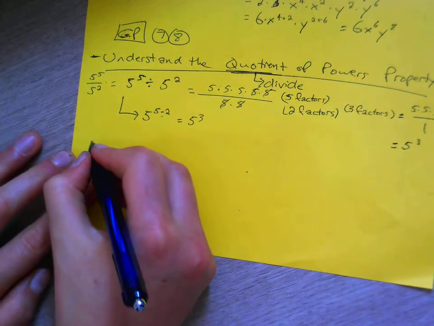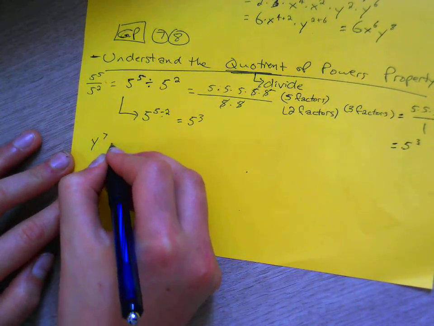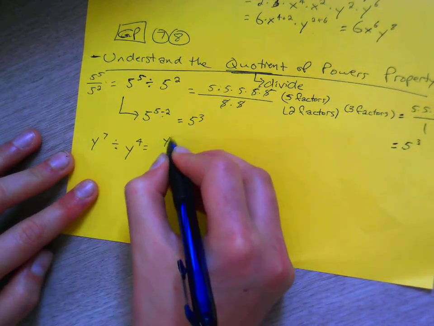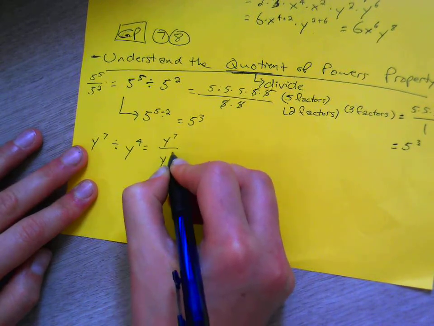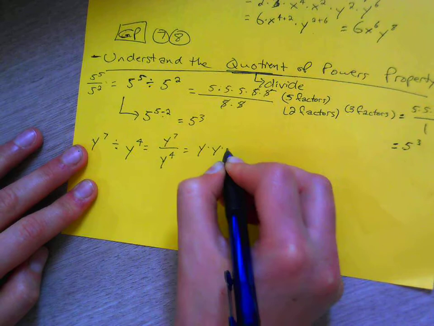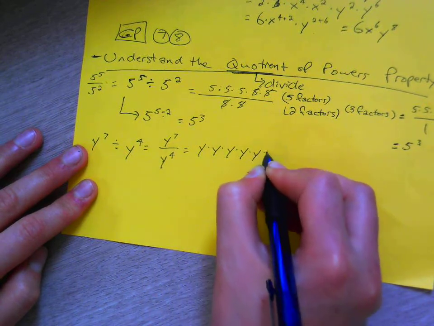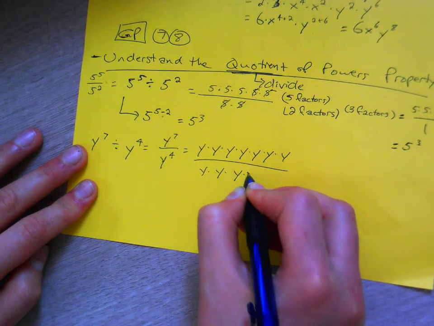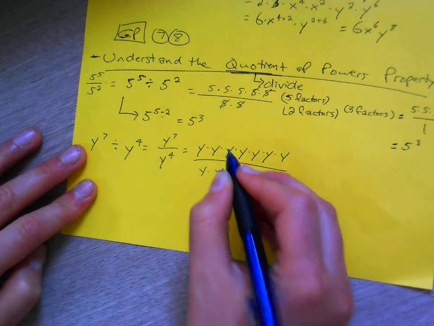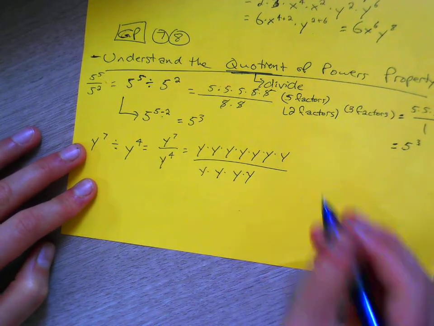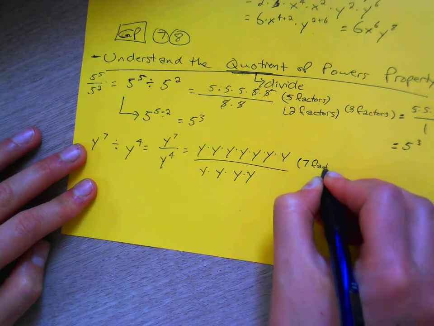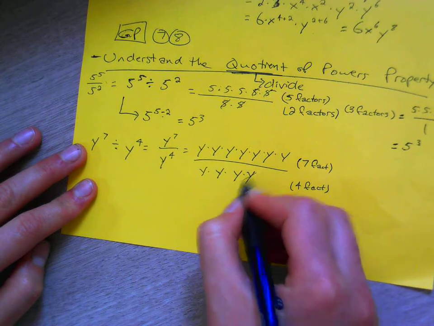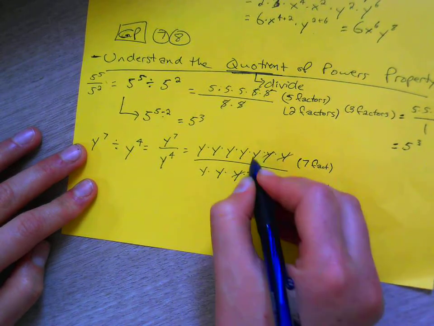Let's try another one. y to the 7th divided by y to the 4th can be written the same way as here. y7 over y4. On top, 1, 2, 3, 4, 5, 6, 7. On the bottom, 1, 2, 3, 4. Now, 7 factors, 4 factors. Let's go ahead and cancel 1, 2, 3, 4.